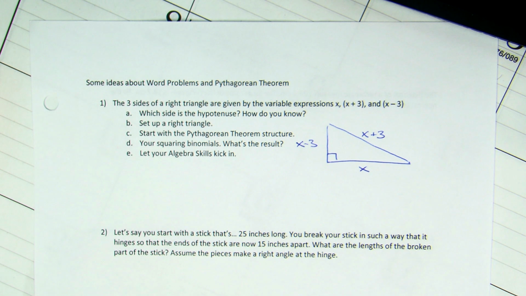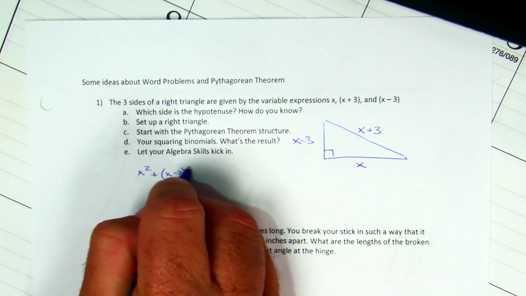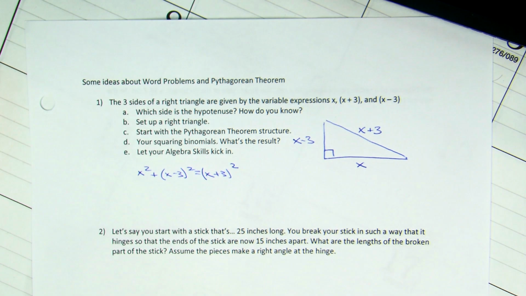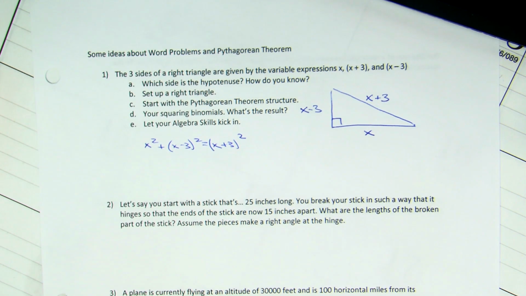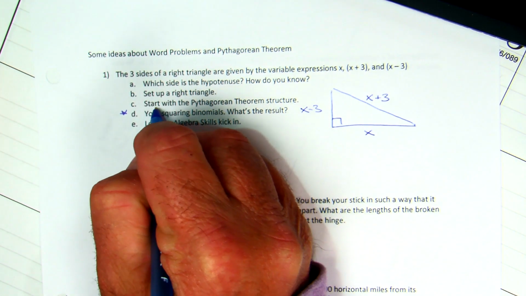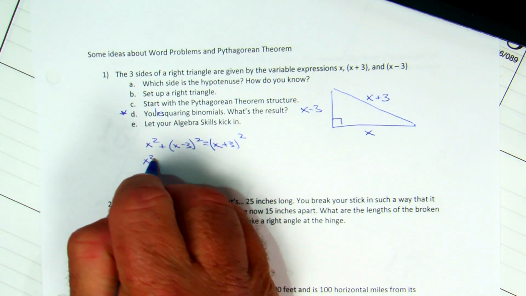Now, start with the Pythagorean theorem structure. Pythagorean theorem structure would be x squared plus x minus 3 squared equals x plus 3 squared. First off, I apologize. This should be your Y-O-U apostrophe R-E. I didn't mean to disable your English abilities. You're squaring binomials. What's the result? In other words, this is x squared. It's not going to affect that.